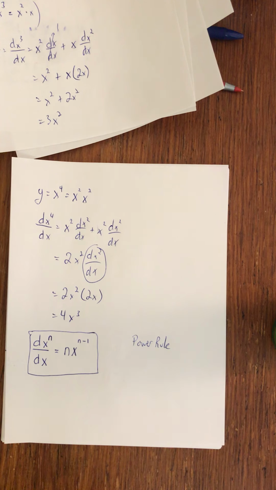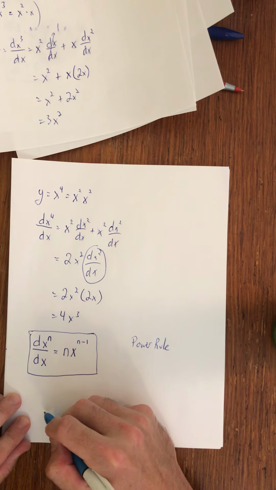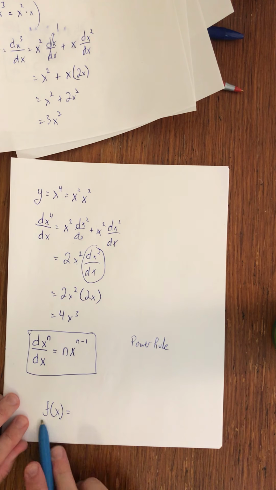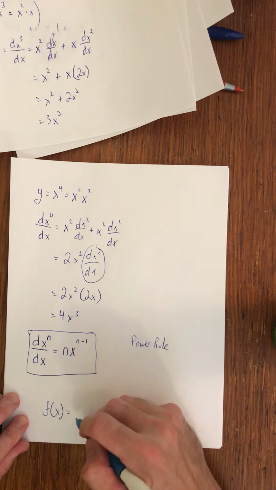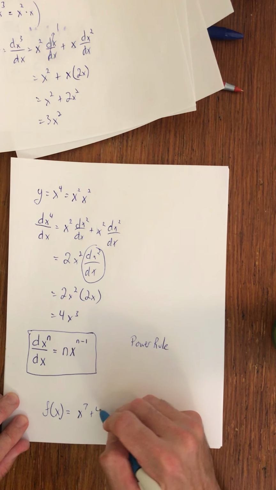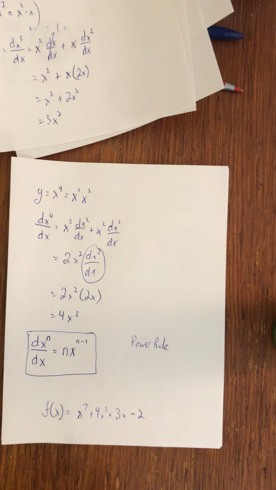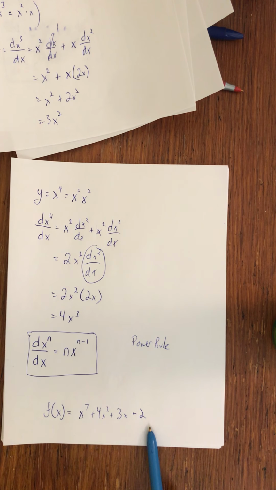And so from here, I want you to realize that we can now do any polynomial function, right? So if I've got x to the 7th plus 4x squared plus 3x minus 2, first all I would do here is the sum rule, and then for each of the terms, I can use the power rule, I can deal with the fact that it has coefficients. I've got all that stuff down.